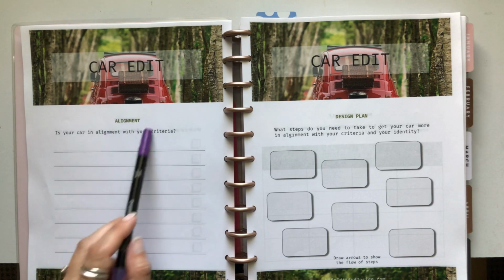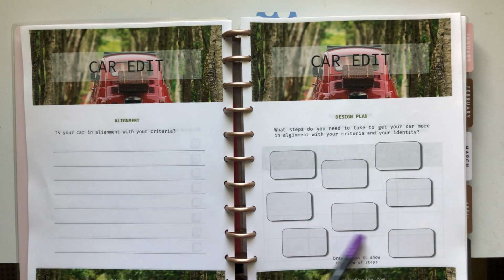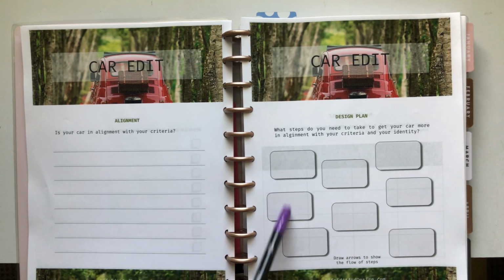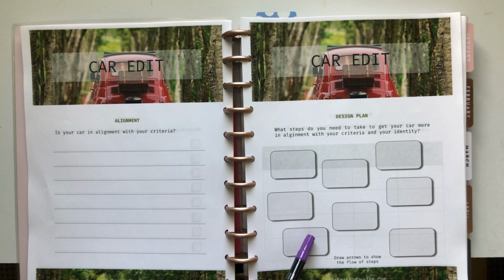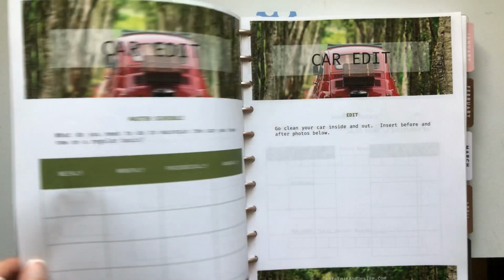So again, depends on where you're going with this. How do you get in alignment? What's your future in the car world going to look like for you? What's your car life look like? And start to fill in your design plan so that you can get into alignment.